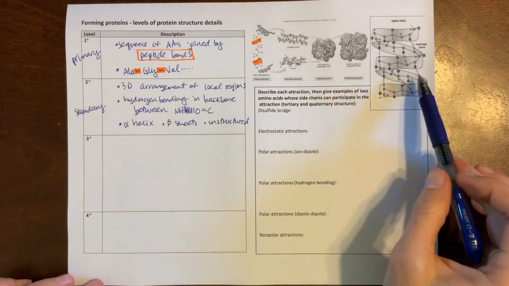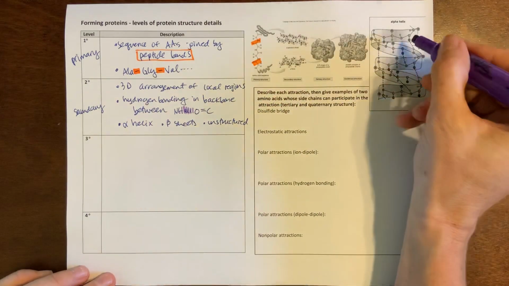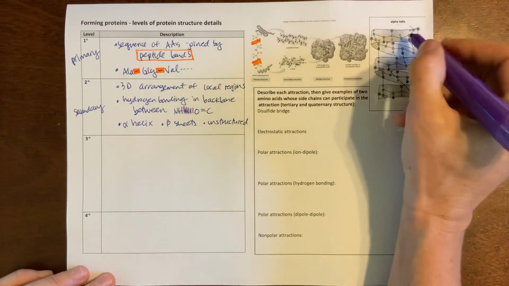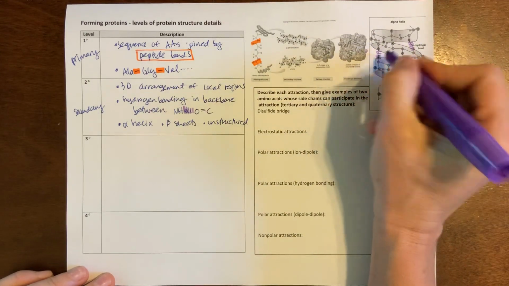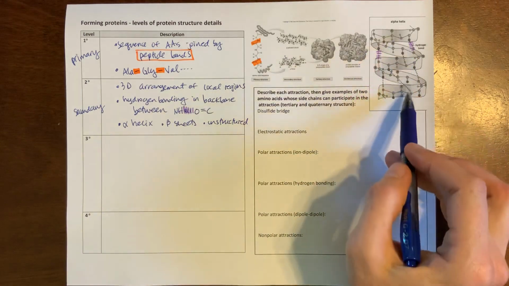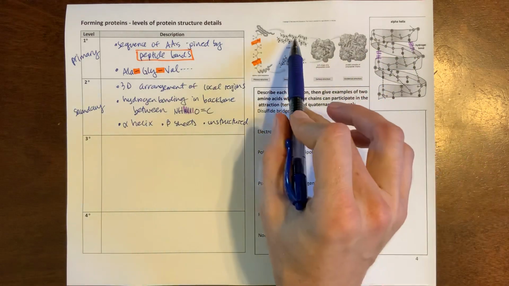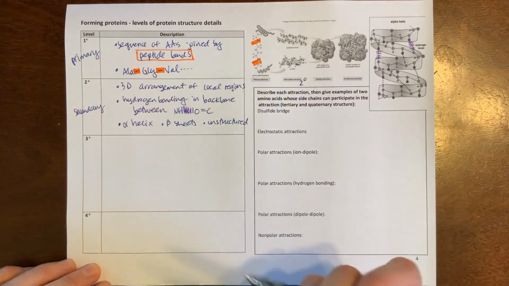And here's a close-up also of the alpha helix and some of those attractions. You can see again the carbonyl and the NH. It's all very small, but there would be your attraction that holds these helices into that spiral shape. And there's more of those attractions throughout this alpha helix. So here's my secondary structure that we just looked at, sheets or helices.